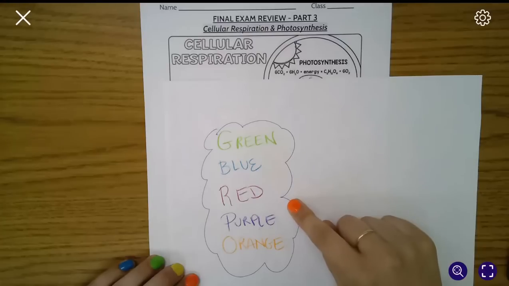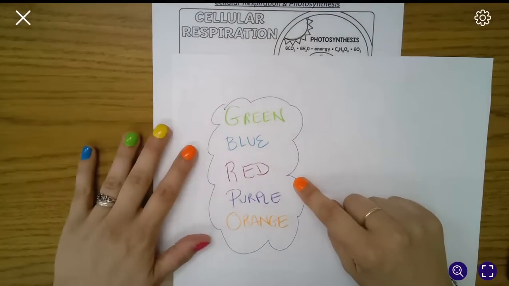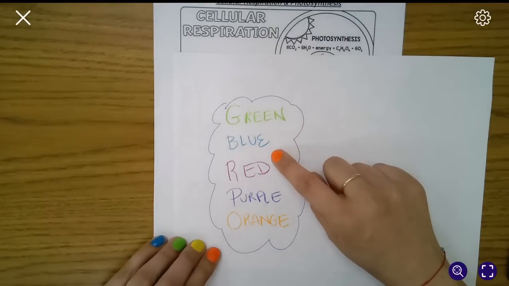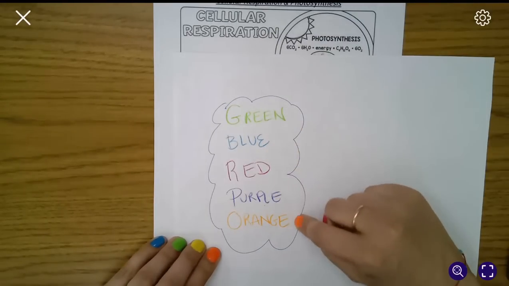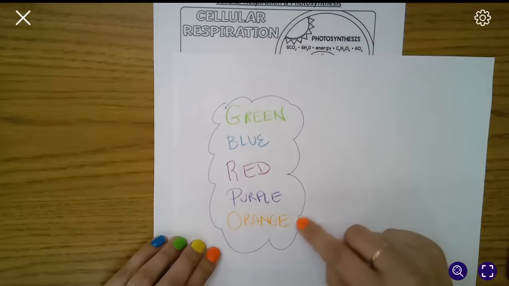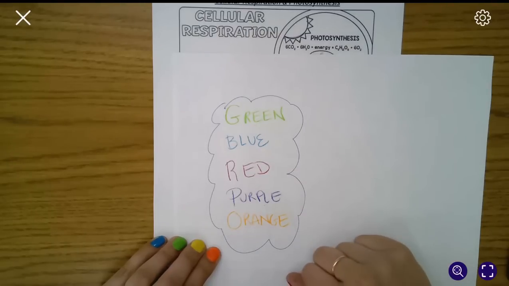You are going to need color pencils for this. So you're going to need a green, blue, red, purple, and orange. So pause right now and make sure you have those color pencils plus a regular pencil to take notes with.